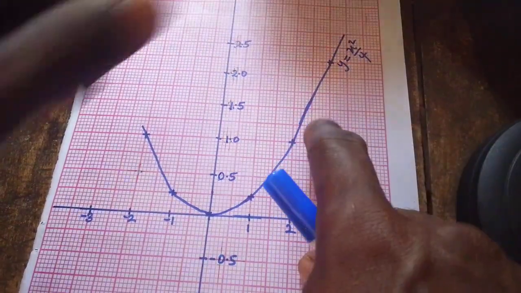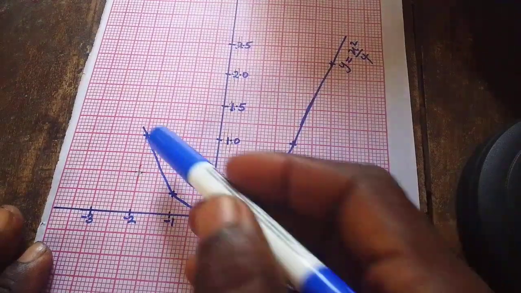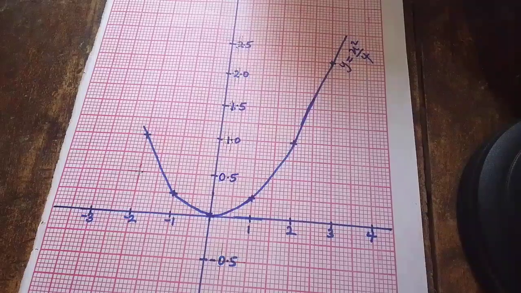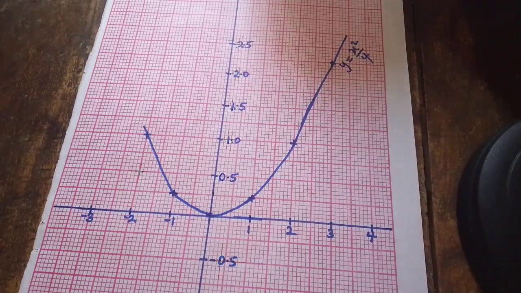They both meet here. Now, you use it to draw the curve. So we've been able to draw the curve of y equals 1 over 4x squared.